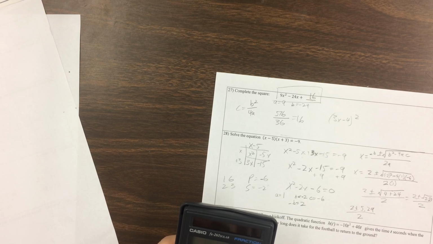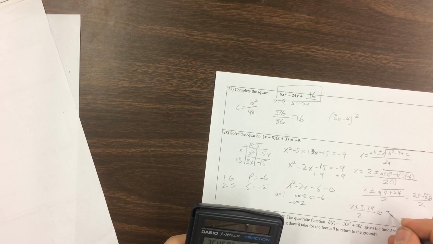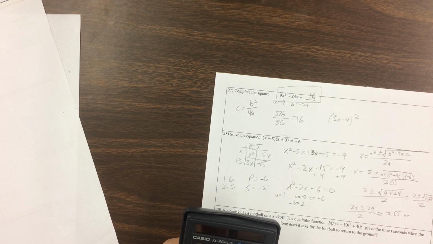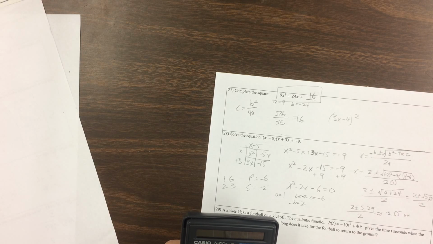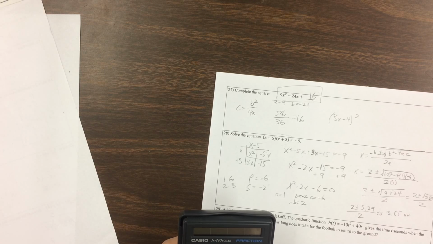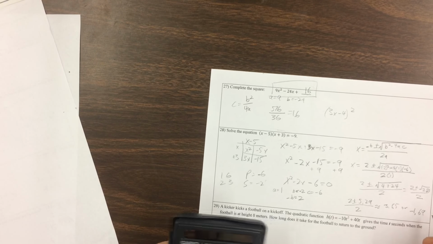So that's about 3.65, or 2 minus the square root of 28 divided by 2, negative 1.69.